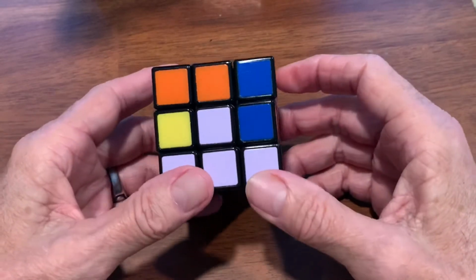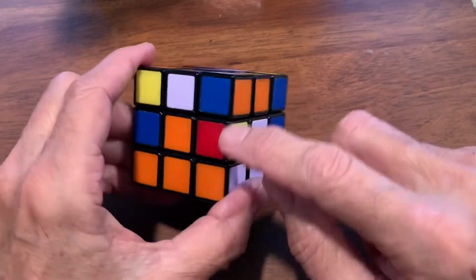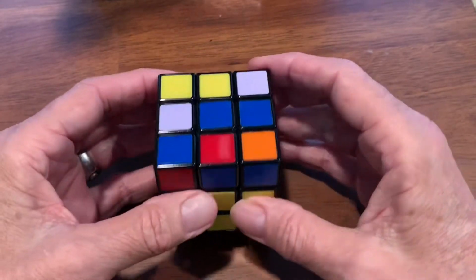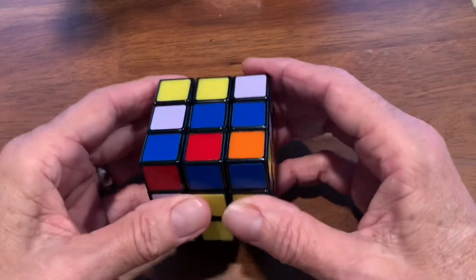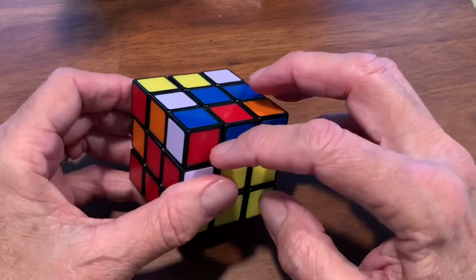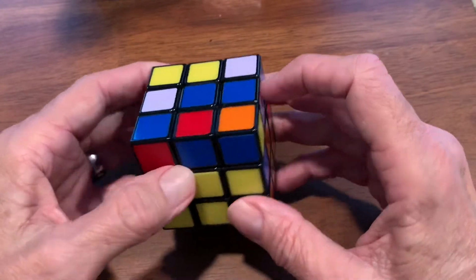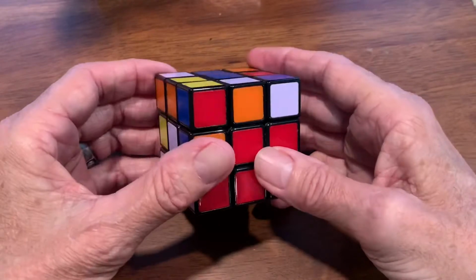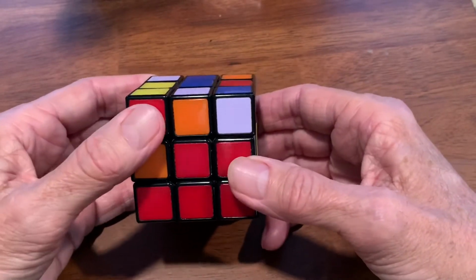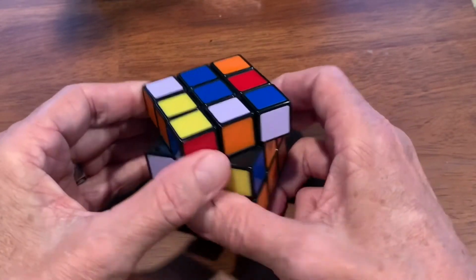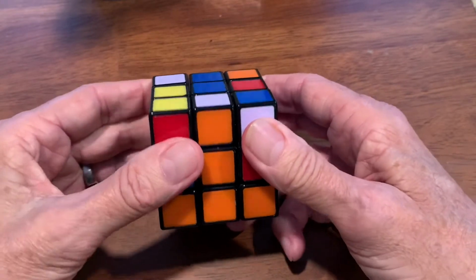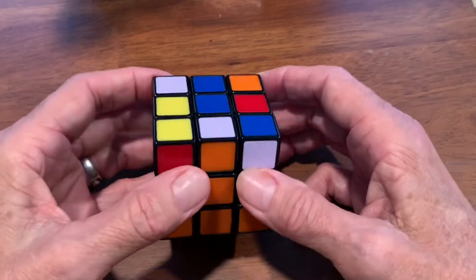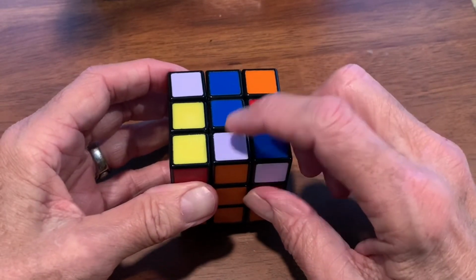We now need to solve the middle layer's outside corners. The way we do that is we look on the top and we locate a cube that does not have blue in it. Here's one right here, the white and the orange. What we want to do is we want to rotate this around to the orange side, like this.